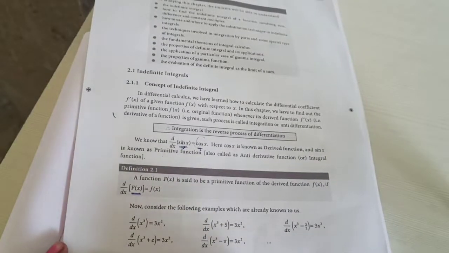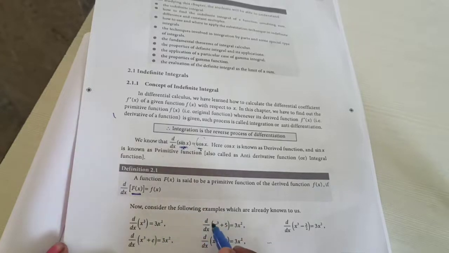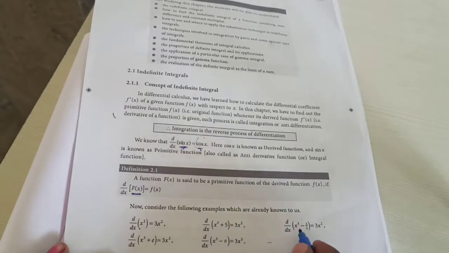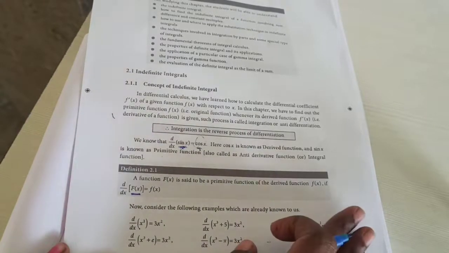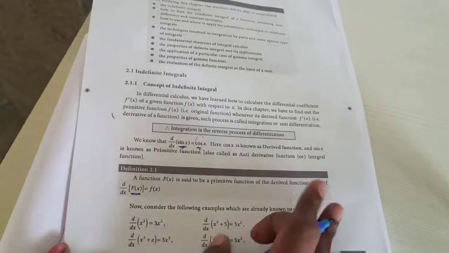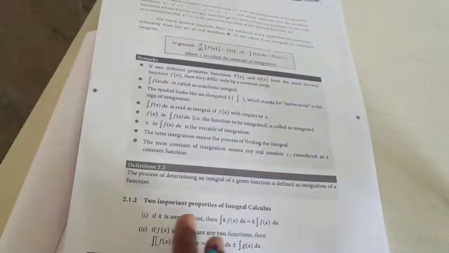Understand? Here are some examples. d by dx of x cube is 3x square, which we learned last year. Then d by dx of x cube plus 3, where 3 is a constant, is also 3x square. Is it right? These are the things you have learned in the last year. So already you know, we just recall now.